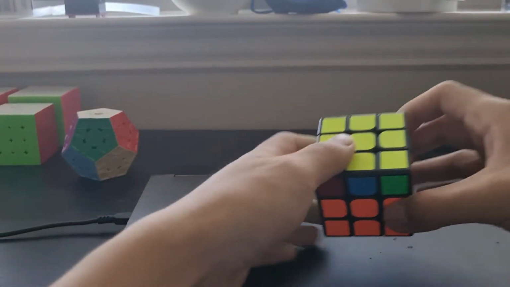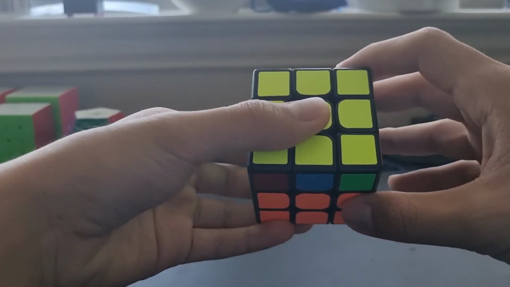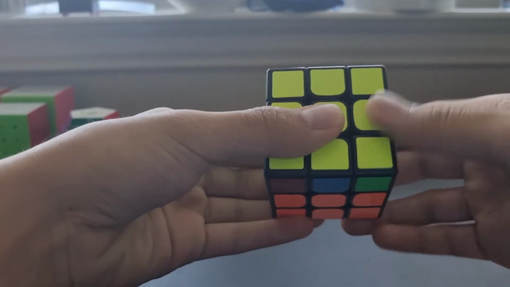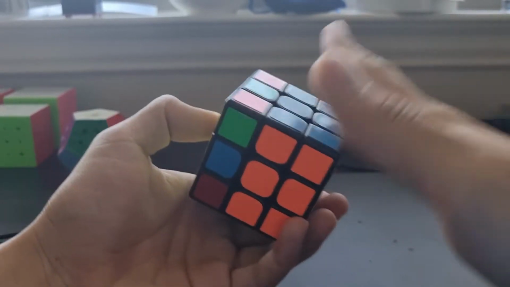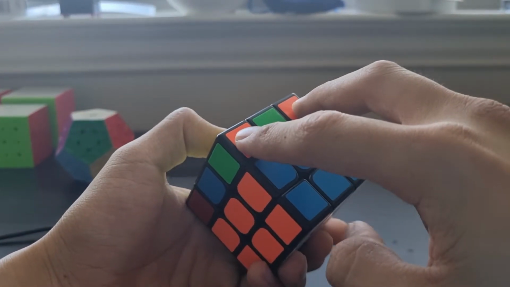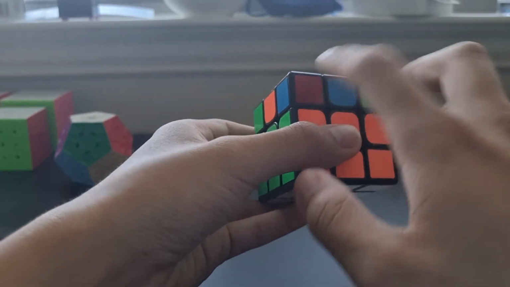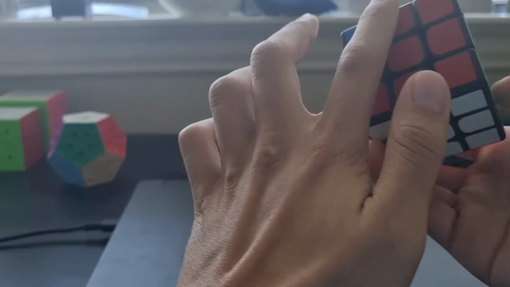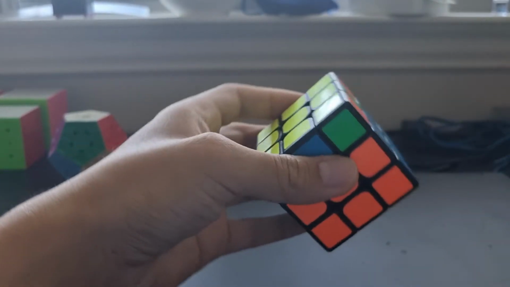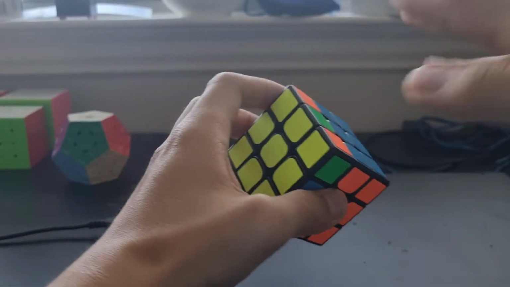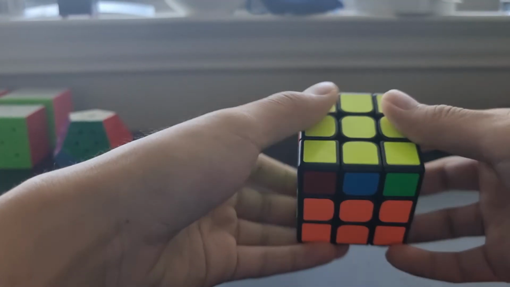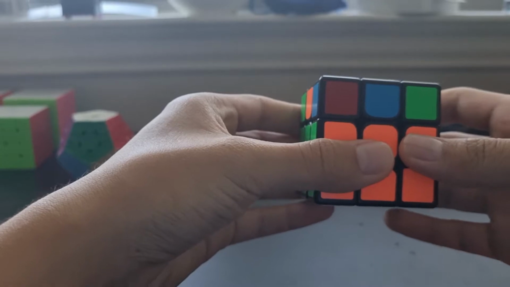Okay, this looks pretty good. So these two are not the same, these two are not the same, and these two are not the same. We put the same colors on our right hand side.